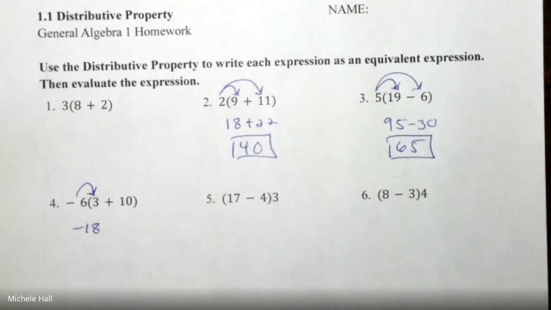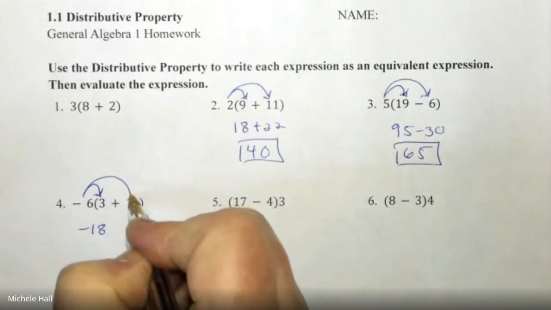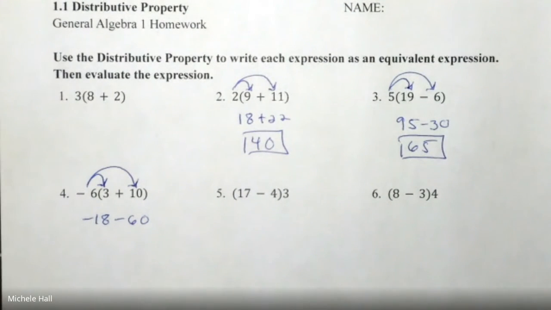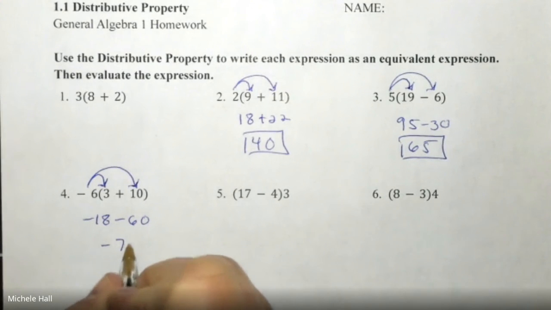Negative 6 times 3 was the first part. What's the second part that I'm going to multiply? Exactly. Negative 6 times 10 is negative 60. Now we have negative 18, negative 60. Are they the same sign or different signs? They're the same sign. So what are we doing? It's the same sign. Add them up and keep the same sign. We're going to negative 18 and then we're going further negative. So we get negative 78.